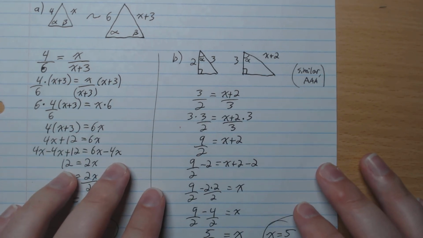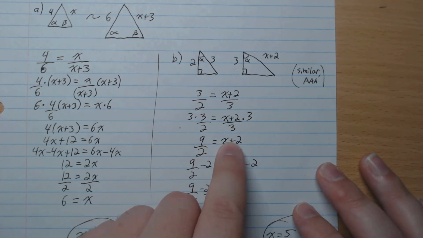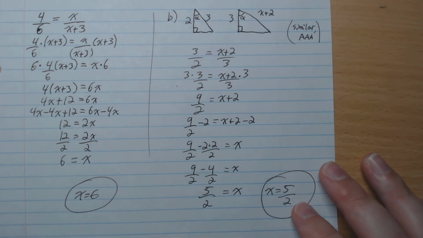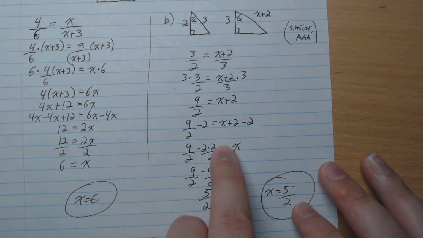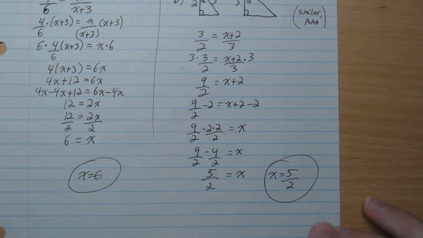And now our goal is to isolate x. So this divide by 3, we're going to get rid of it by going times 3 to both sides. So we get 9 over 2 equals x plus 2. We're going to go minus 2 to both sides. And so we have 9 over 2 minus 2 equals x. Times 2 over 2 to get common denominator. So 9 over 2 minus 4 over 2. This gives 5 over 2 as our value of x.